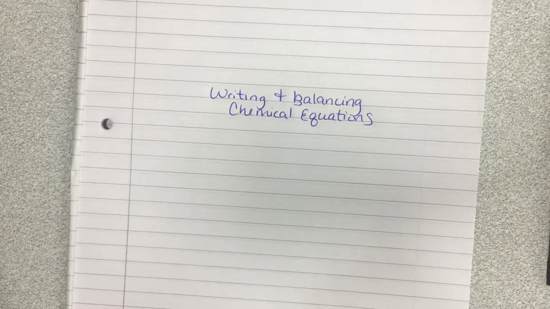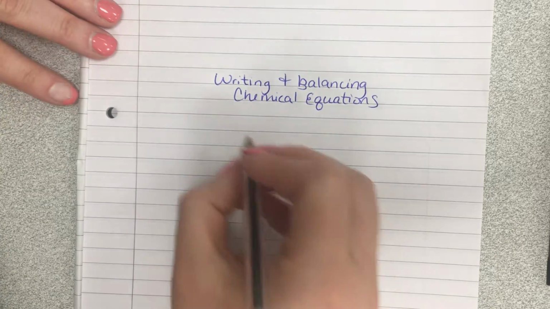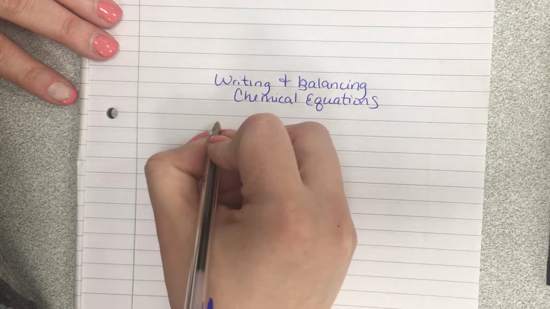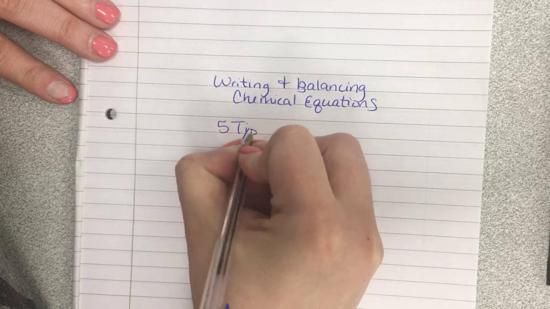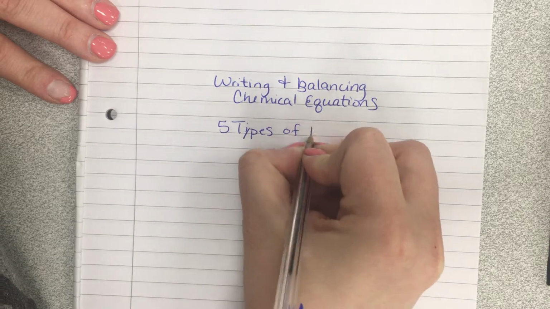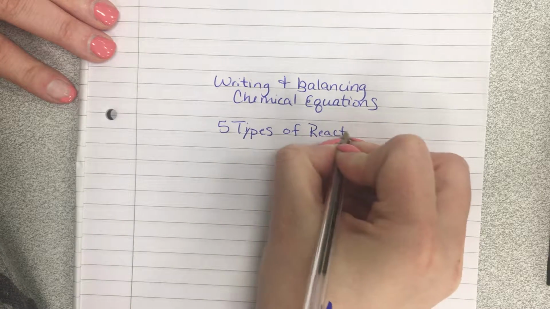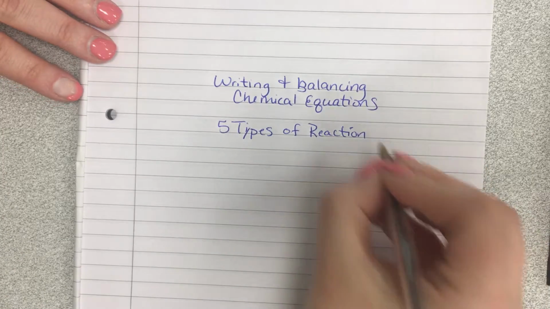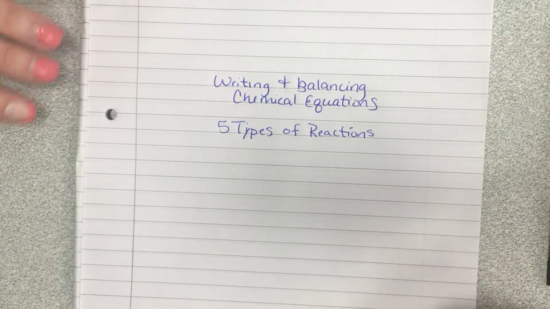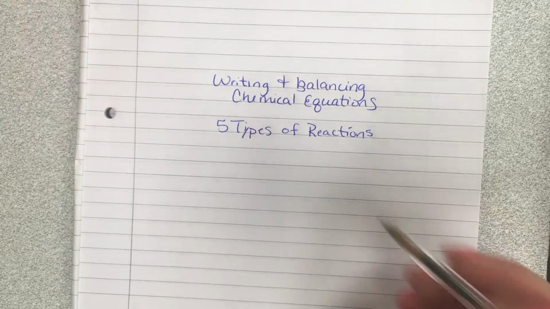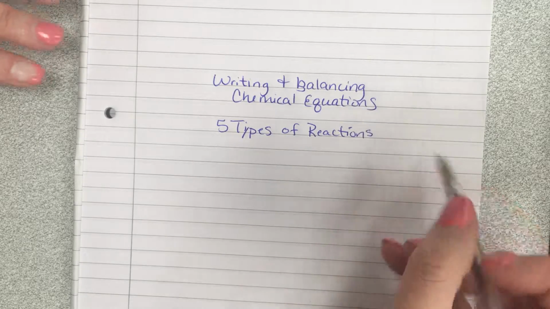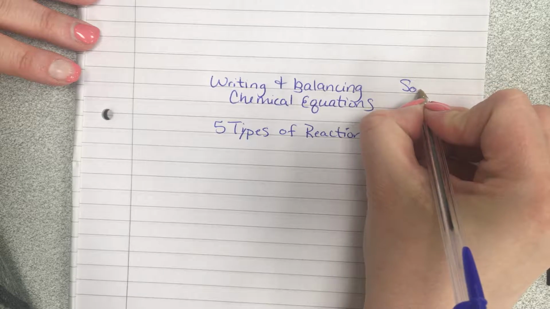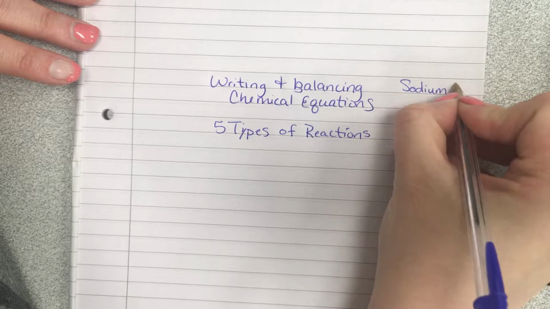Okay, so that's one major topic. And then the second major topic will be the 5 types of reactions. So those are the main topics on the test. So writing and balancing chemical equations, that's like saying you're going to have to sodium chloride.